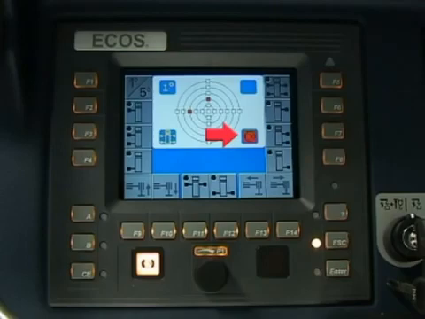This symbol in red indicates that the slew brake is applied. If the brake is not applied, an exclamation mark appears and the outrigger functions are blocked. This symbol, showing the carrier cab to the front, indicates the directional relationship of the pre-selection buttons and the leveling display. As an example, let's now extend the outriggers.